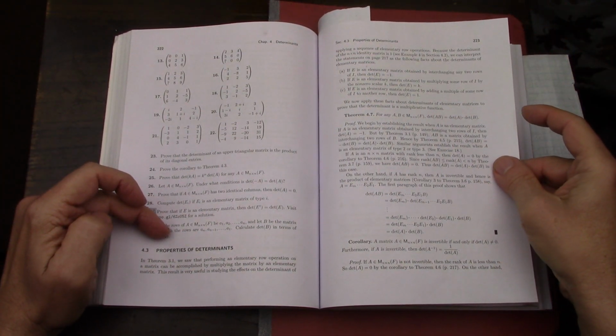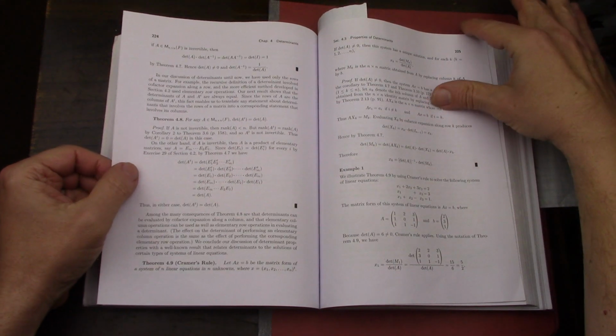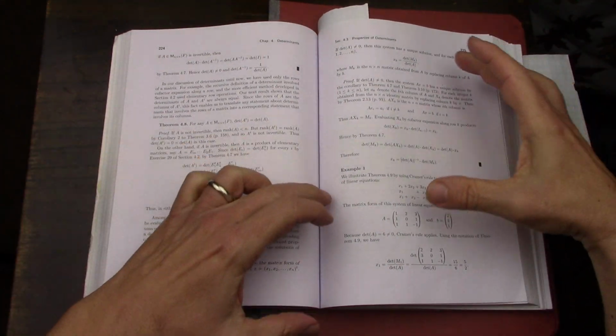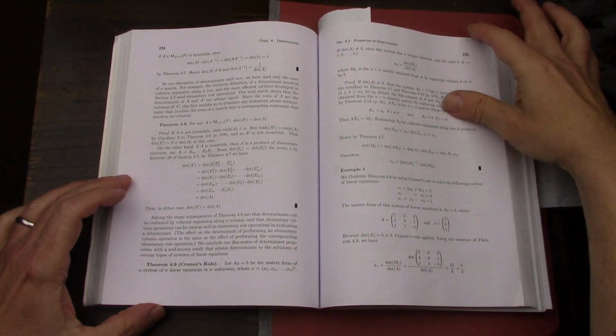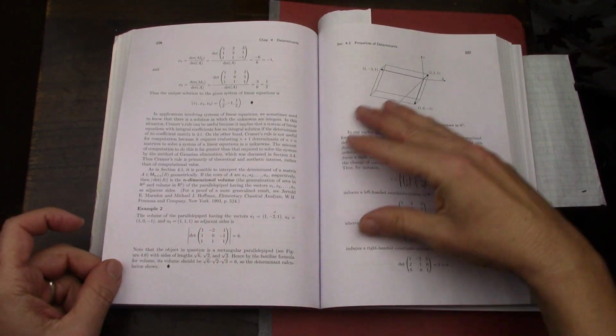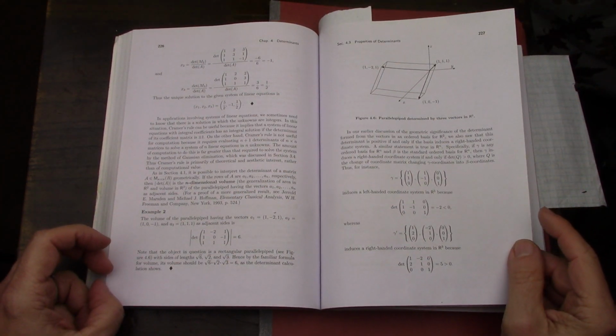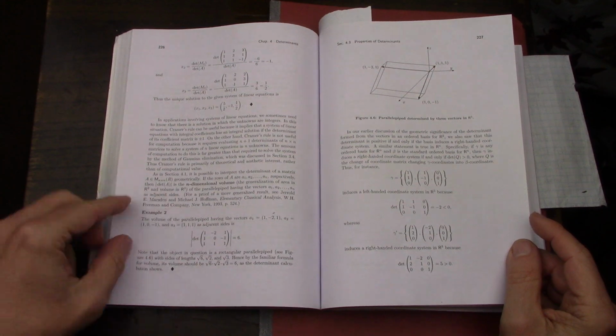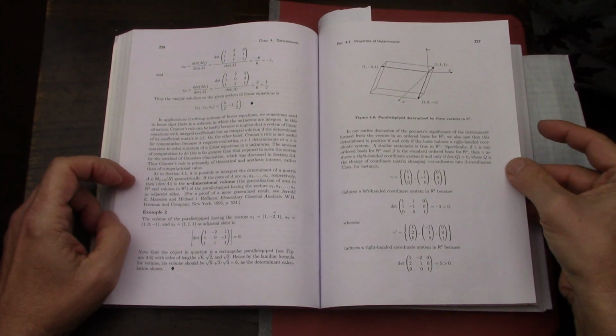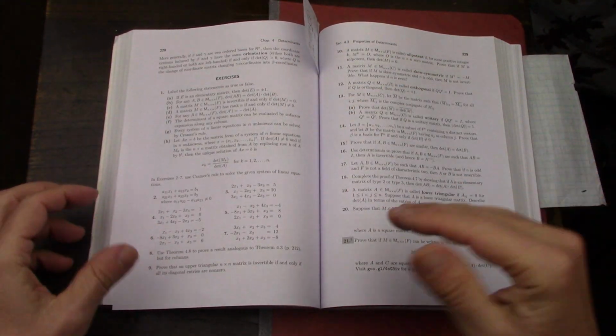And then I read 4.3. Some properties of the determinant, Cramer's rule, and a proof for it in the book. N-dimensional volume from the determinant, and then that's it.